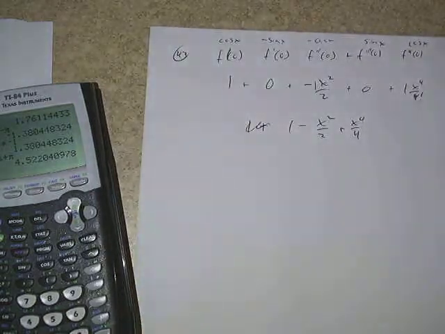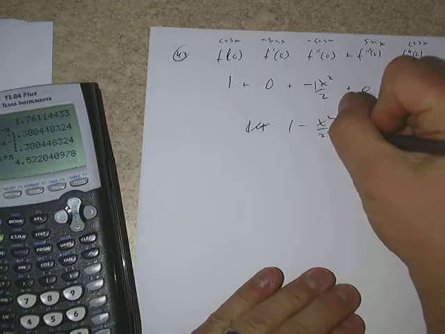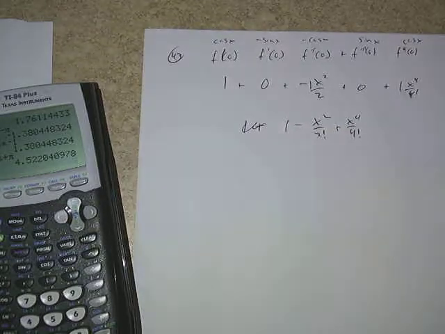And we know that that's equal to 0. And then we get to the fourth derivative. Back to cosine, back to 1. X to the fourth over 2, or 4 factorial. So knowing that, our general formula then is just 1 minus x squared over 2 plus x to the fourth over 4 factorial, and we could continue that pattern.